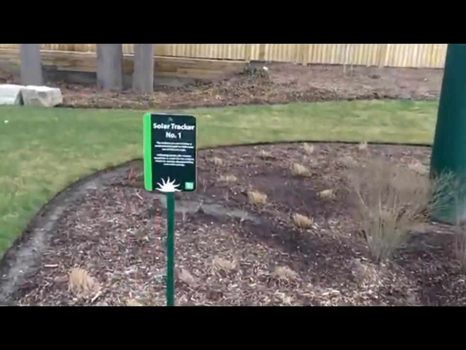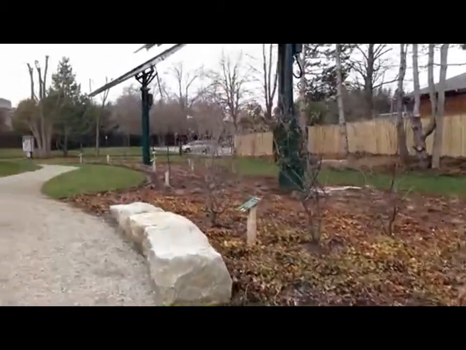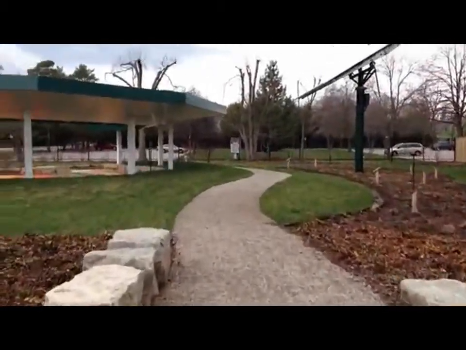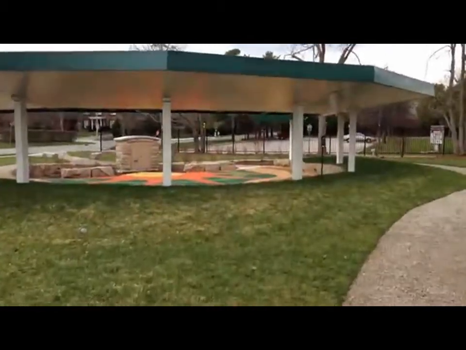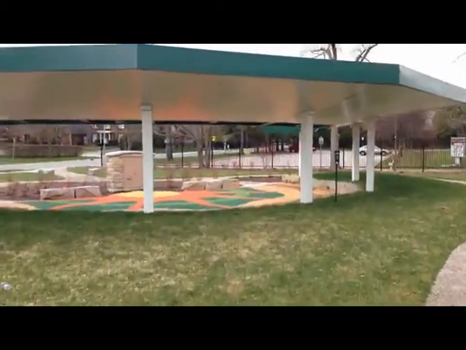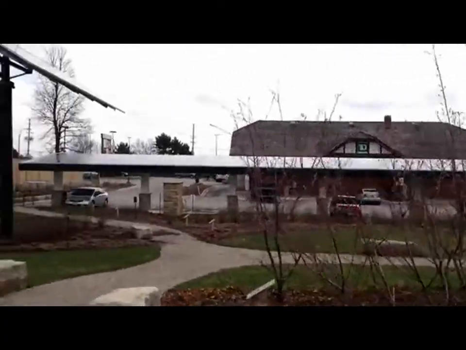Description here, Solar Tracker 1. They've got Solar Tracker 2. And here's just a little amphitheater there with a gathering place, and the material on the bottom there where you walk is all, I guess, recyclable rubber or whatever. And this is just behind the branch here, Canada Trust. Cool, eh?